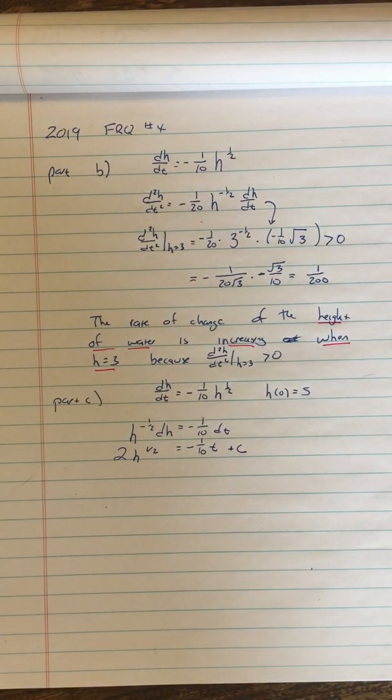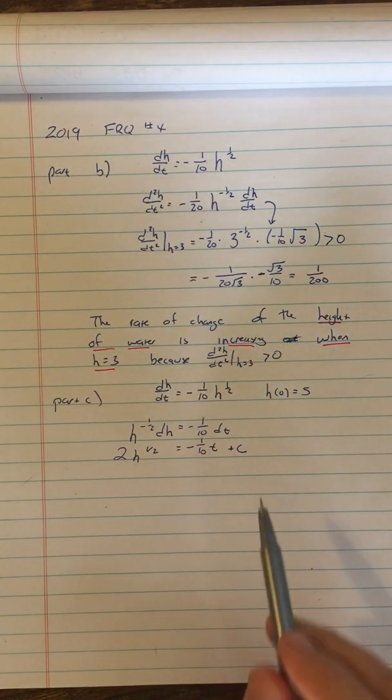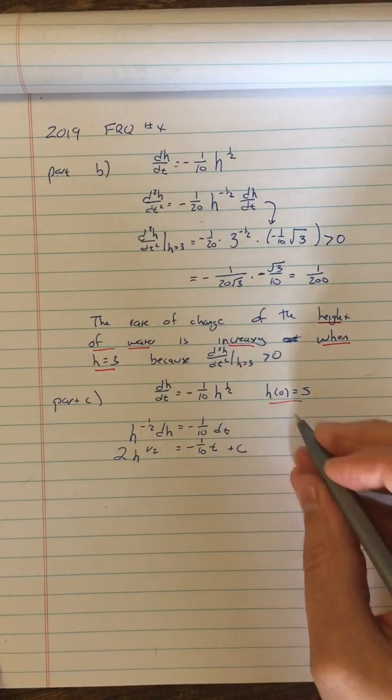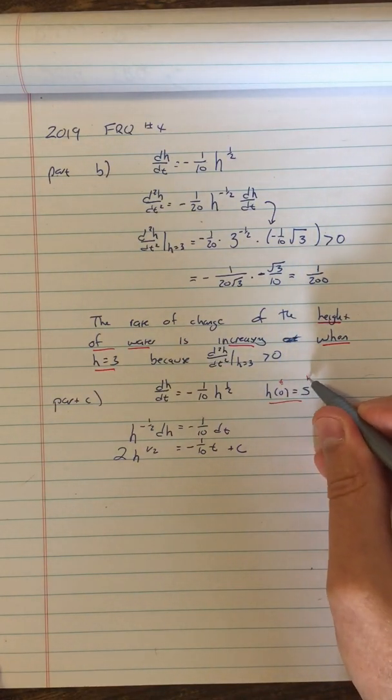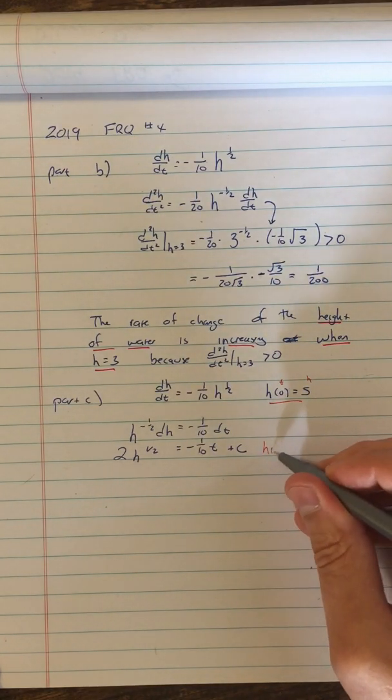I think in general, it's going to be helpful to solve for the c as soon as it shows up. So when that plus c shows up, let's just use the fact that h of 0 equals 5. That means t equals 0 when h is equal to 5. And let's use that to solve for c.